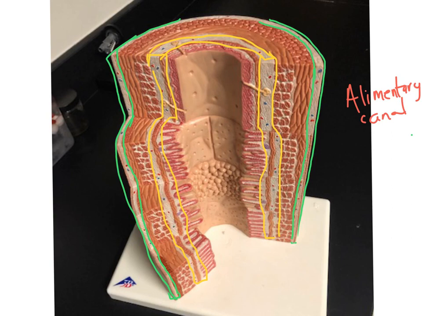So what you'll notice on this model is that it's broken into little sections. So you have a section here, here, here, and here. And these various sections just represent various structures along the alimentary canal. So for example, this would be the esophagus, the stomach, small intestines, and then large intestines. But again, y'all, the key idea here is that regardless of whether you're at the esophagus, stomach, small, or large intestines, they all will have the same 4 layers.